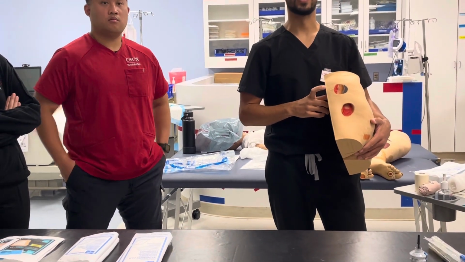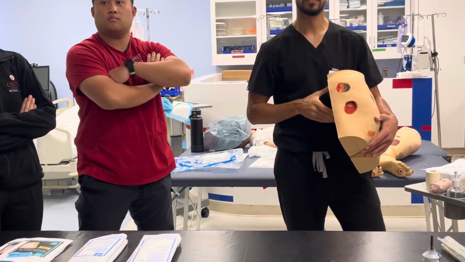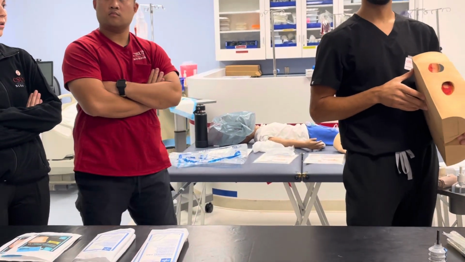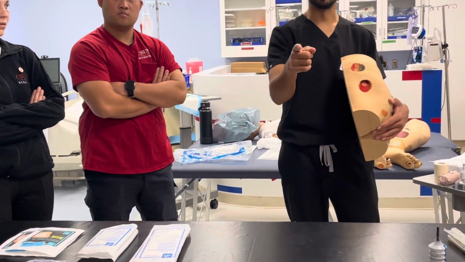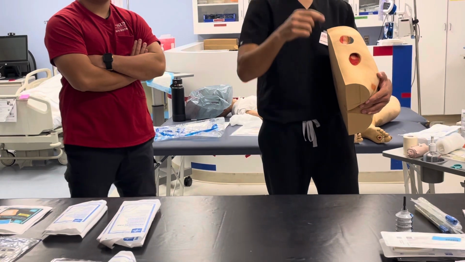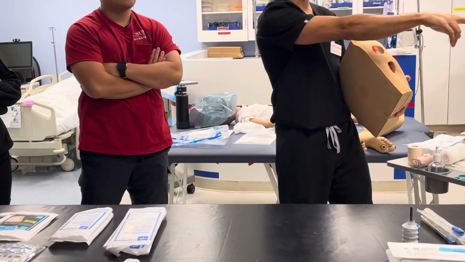Stage 3. Nicole, say it nice and loud. Why am I a stage 3, Nicole? Because if you felt muscle or bone, you're just feeling adipose tissue. I'm not necessarily feeling adipose tissue, but you can't feel muscle. That's correct. And what can I see?